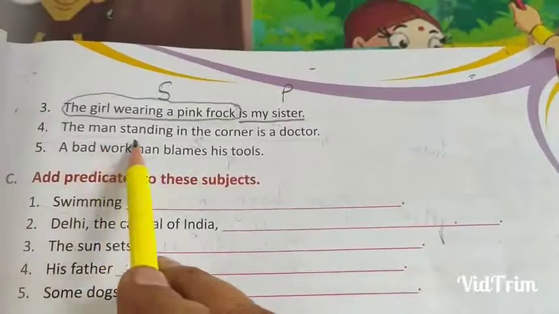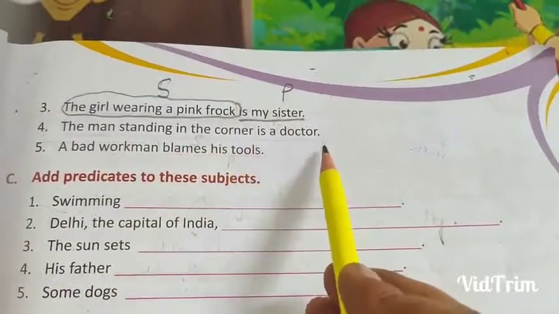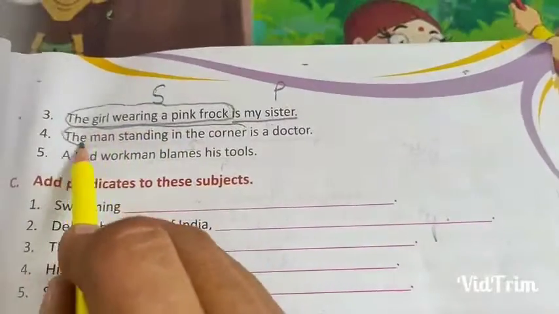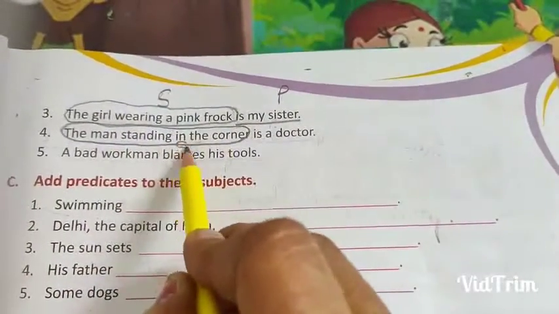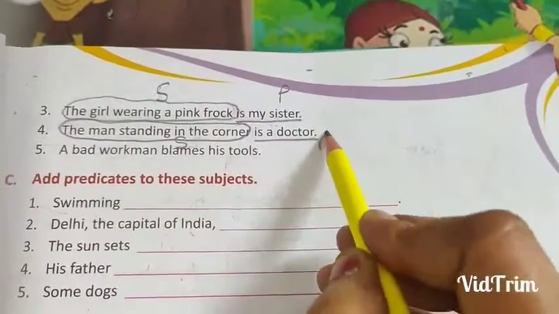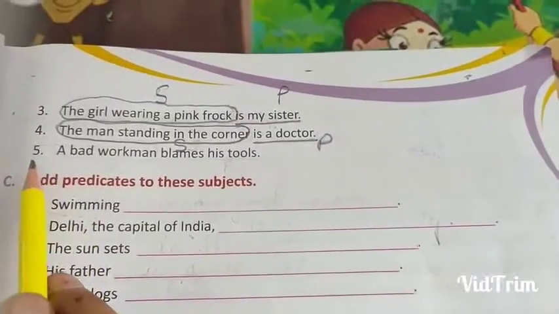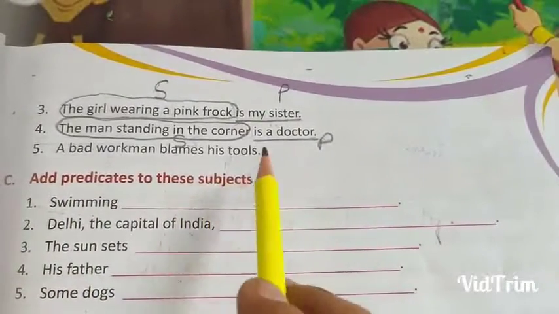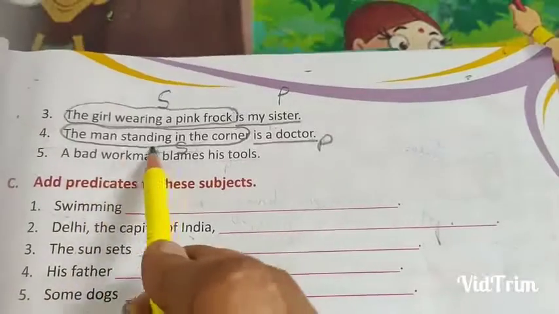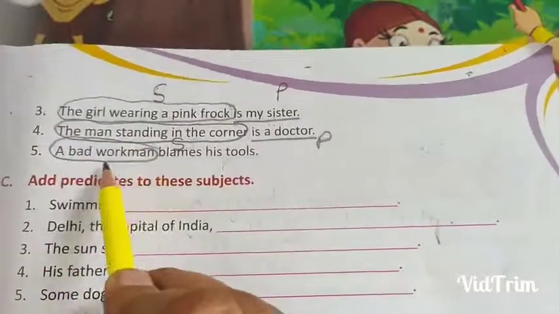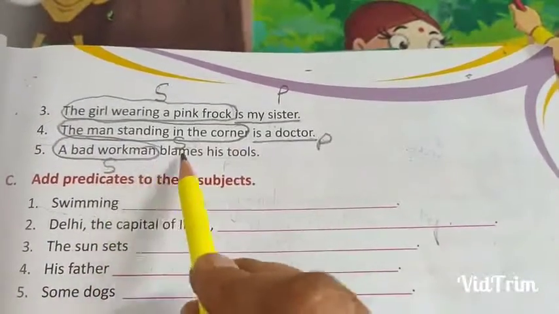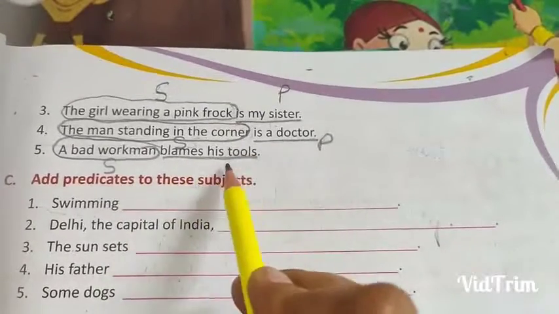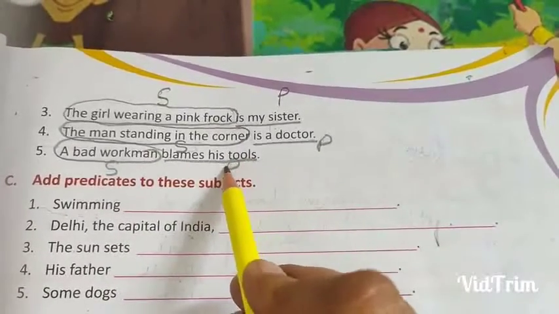Number 4, the man standing in the corner is a doctor. So we are talking about a man who is standing in the corner. So this part is the subject, and is a doctor is the predicate. Number 5, a bad workman blames his tools. So we are talking about a bad workman. This is the subject, and what we say about him, that he blames his tools, is the predicate.